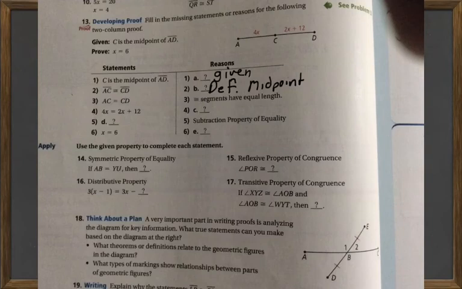It tells us that we can set AC and CD congruent to each other. Fine. Then AC and CD are equal because they have the same length. And then from there, we took AC and plugged in 4x, took CD, plugged in 2x plus 12. What was that? A substitution.